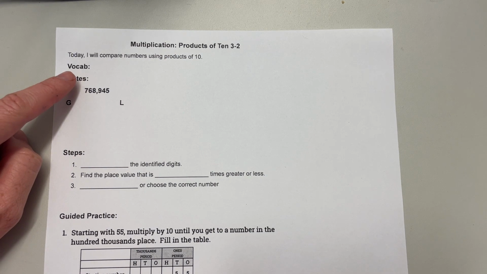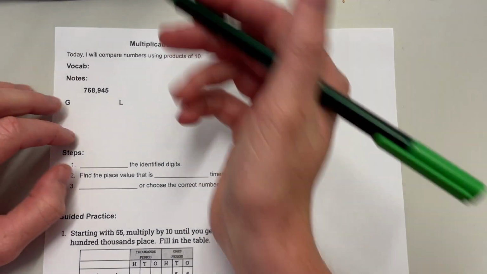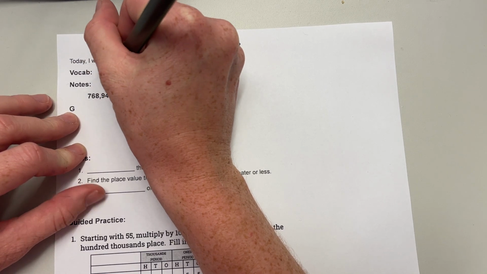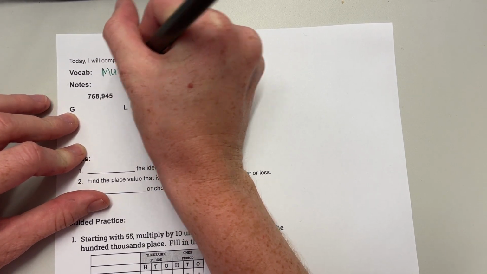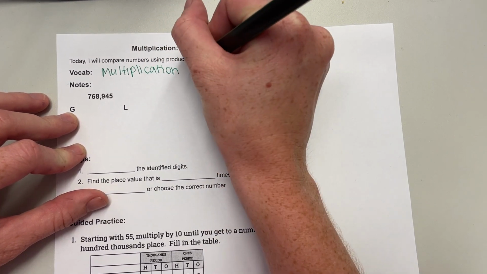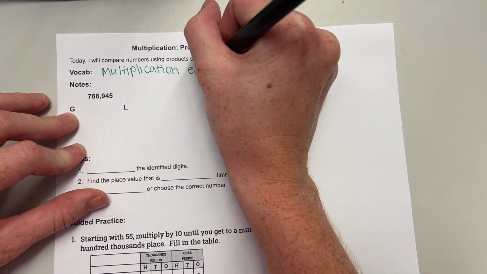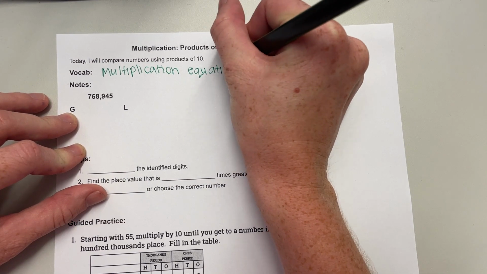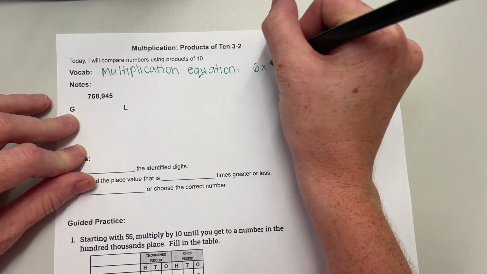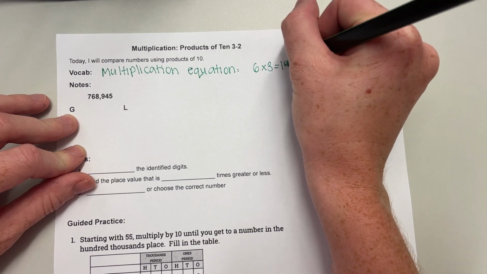We don't have any new vocabulary, but I do want to review what a multiplication equation is, because I will be referring to this a lot. A multiplication equation is like 6 times 3 equals 18.